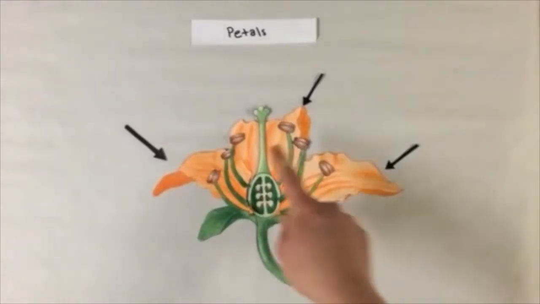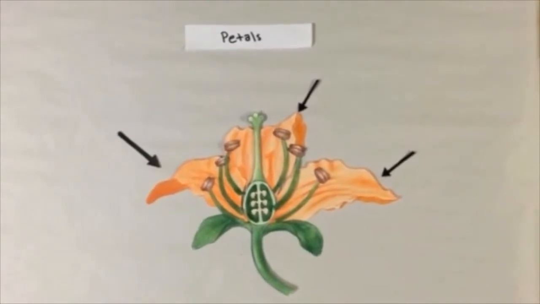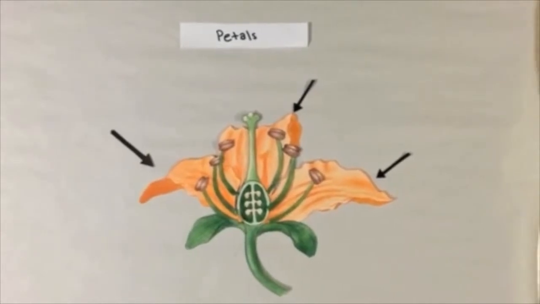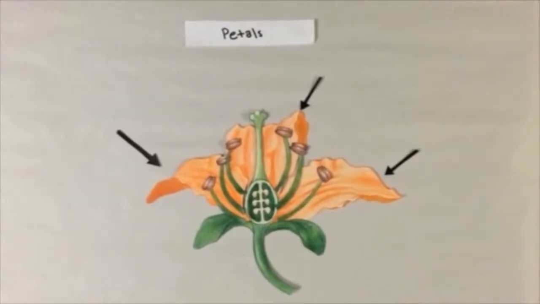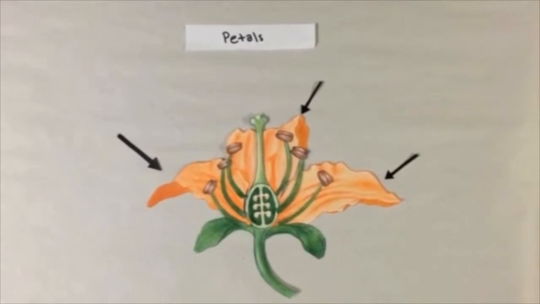The petals are the colorful part of the flower that serve to attract animal pollinators such as bees, hummingbirds, and other pollinating animals that consume the nectar inside the carpel. Petals are the key in the process of pollination, but once the ovule is fertilized, the petals usually fall off.